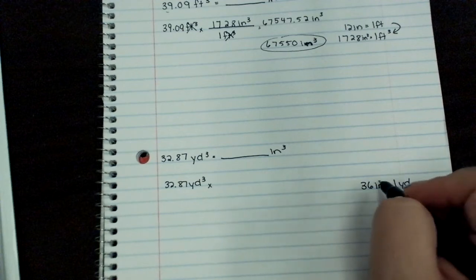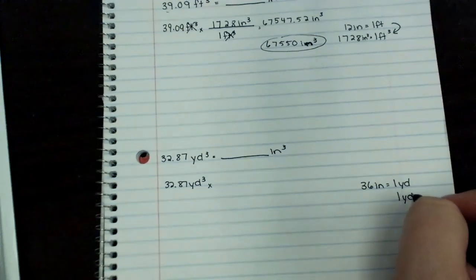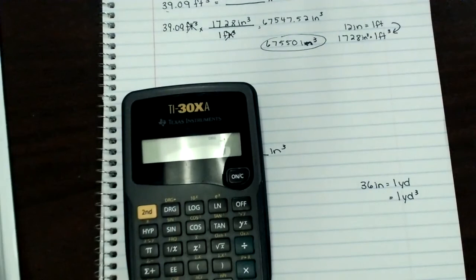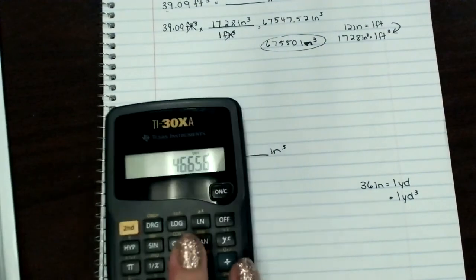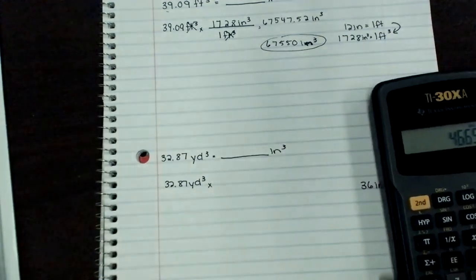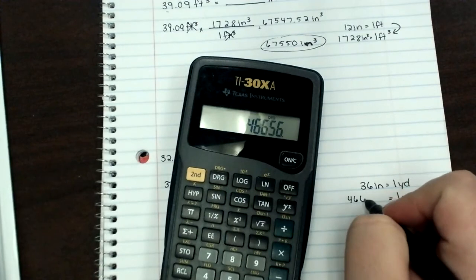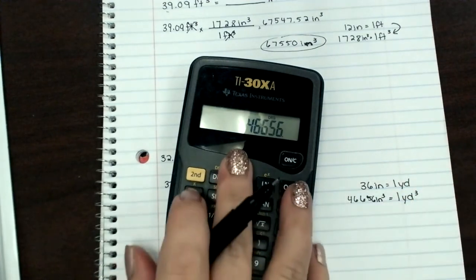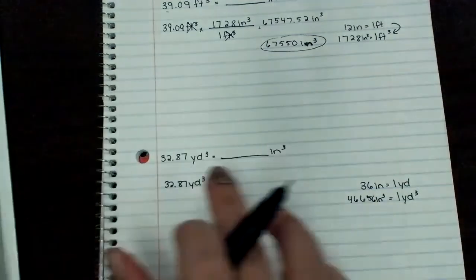But I need to do a cubic yard. So in 1 cubic yard, I have to figure out how many inches that would be. So I say 36, and I'm going to cube it. And when I do, I get 46,656 inches cubed.